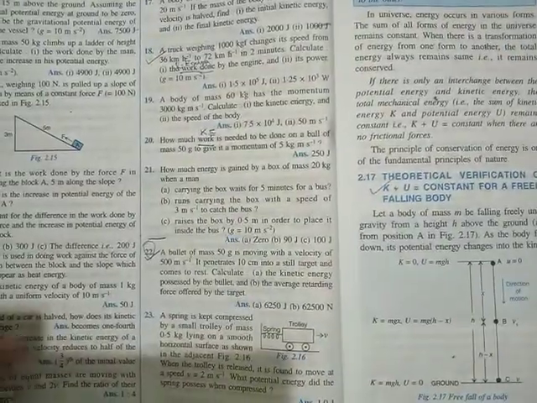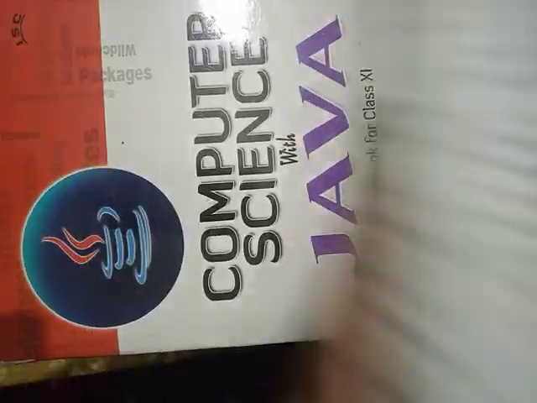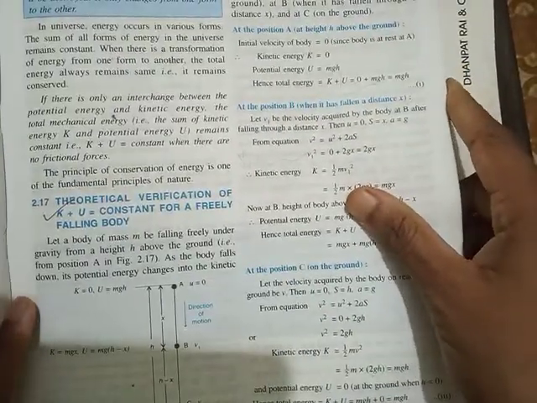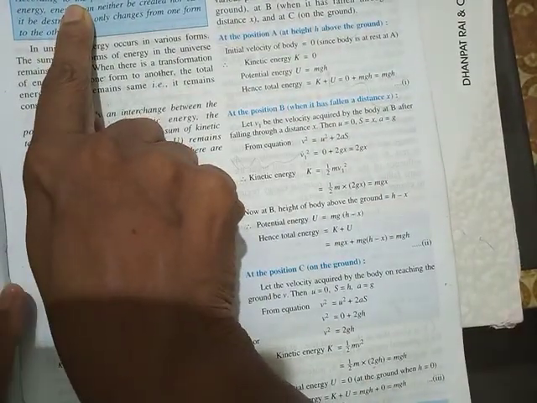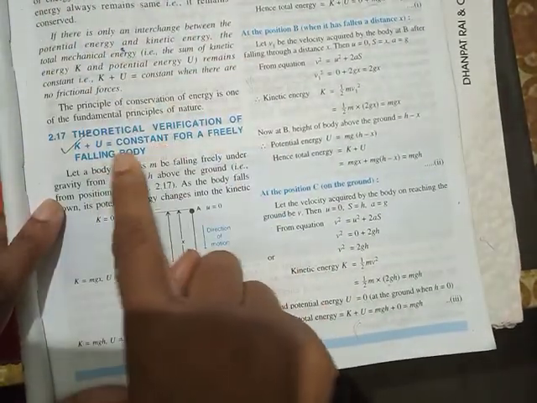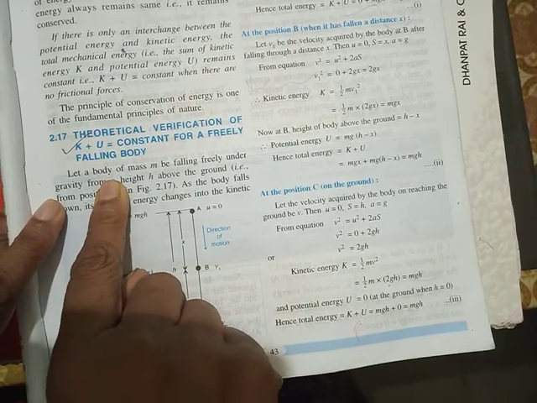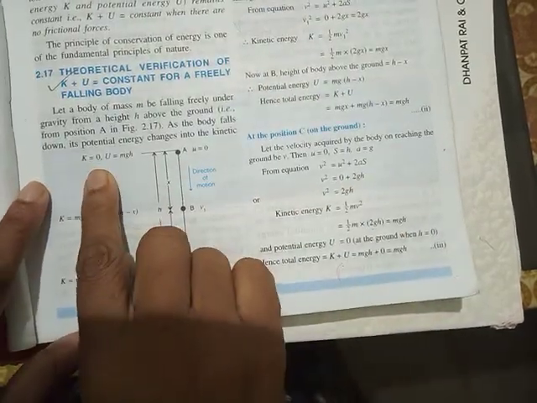Quite a lot of logical questions are also involved in this, and numericals. Okay, coming to C part, this is mostly theory. So principle of conservation of energy, and you'll have two applications. One is verification of this principle of conservation of energy for a freely falling body. So you will take three positions.